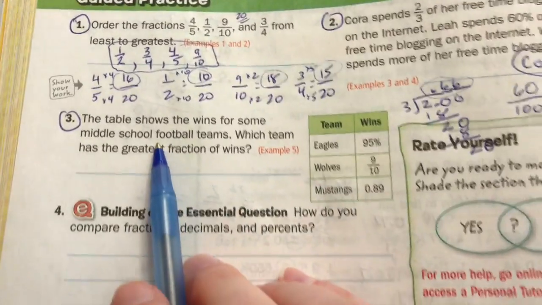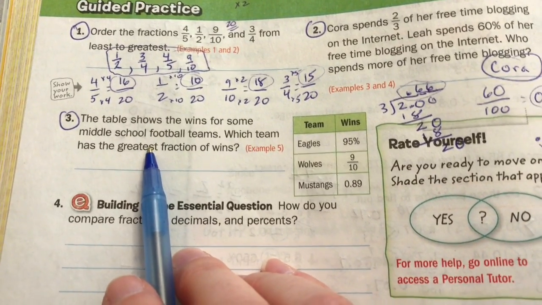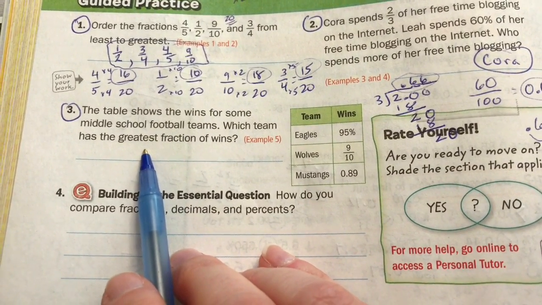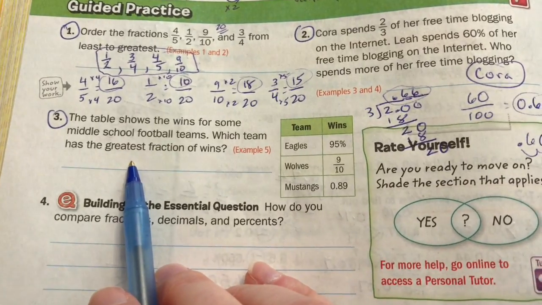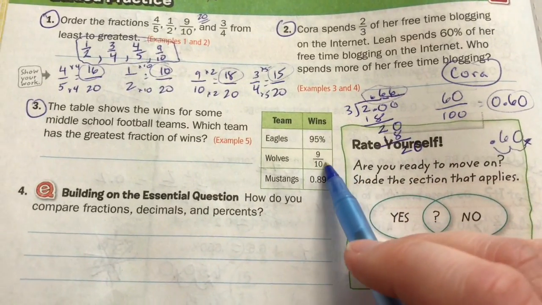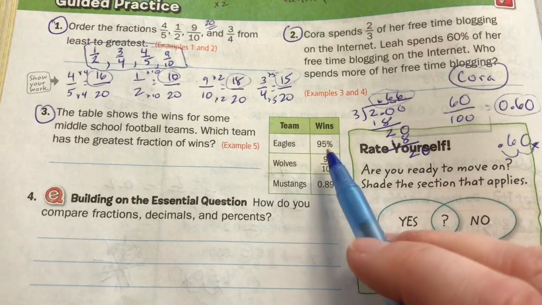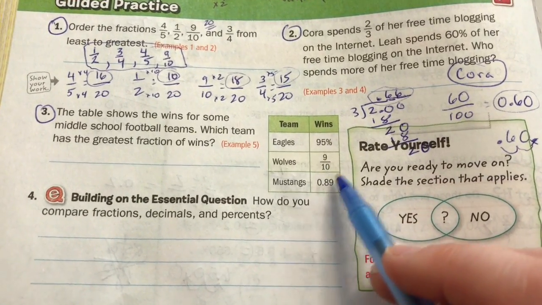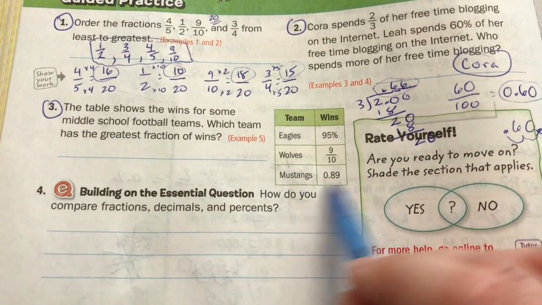All right, last one. The table shows the wins for some middle school football teams. Which team has the greatest fraction of wins? Ooh. Percent, fraction, and then a decimal. Eagles, Wolves, or Mustangs? Let's convert them all to decimals like the Mustangs.